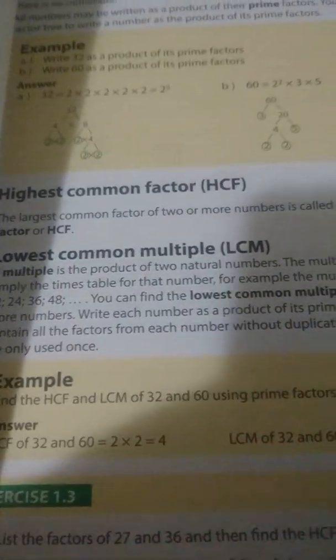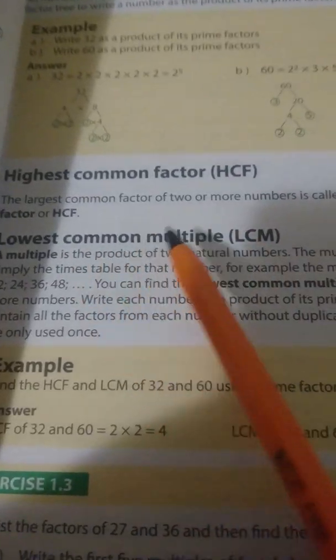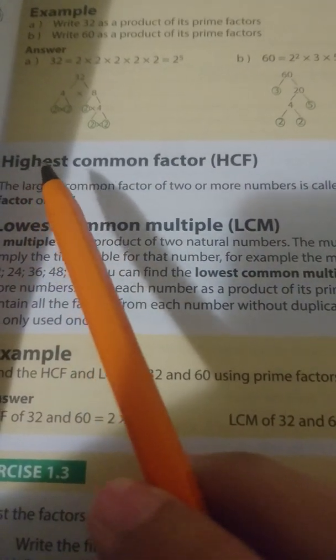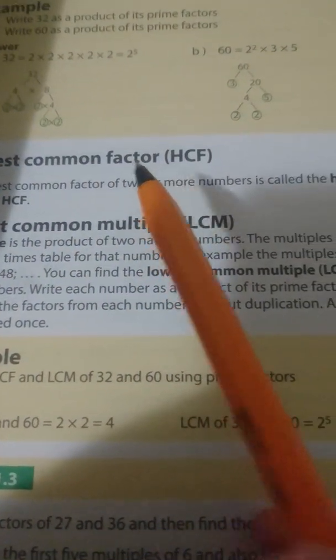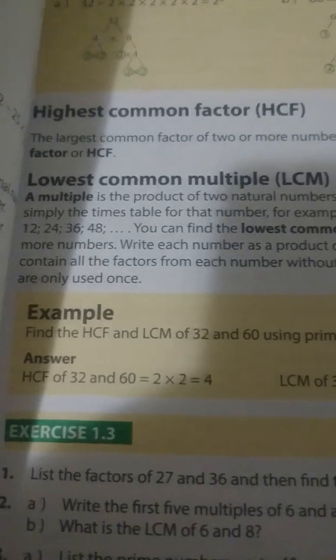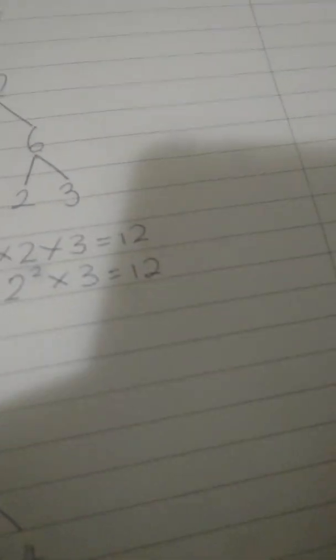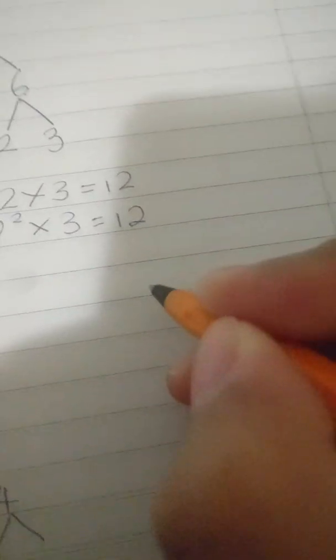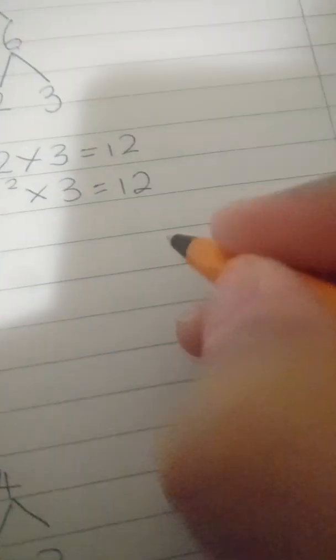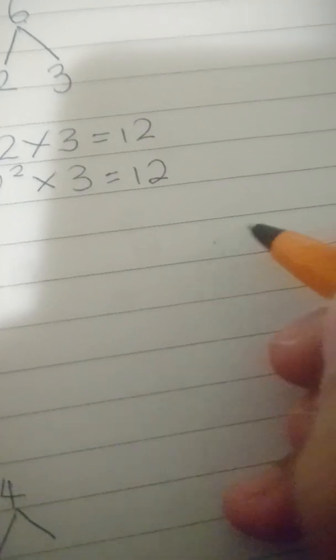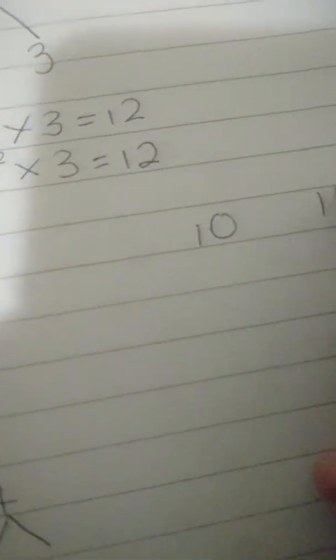Alright, moving on to our HCF and our LCM. You must know that our HCF is our highest common factor. So if we look for our highest common factor between two numbers, you can do it the long way. For example, if I say, what is the highest common factor of 10 and 12? We will write down the factors of these numbers.